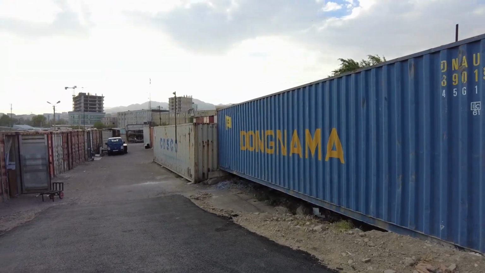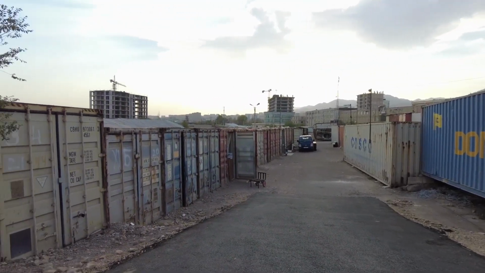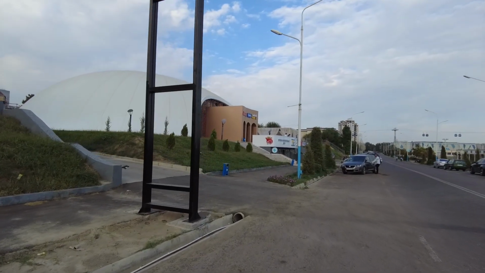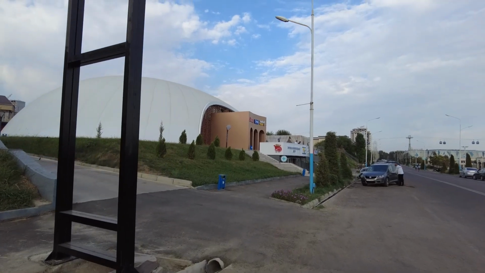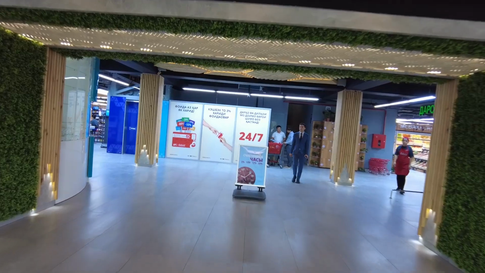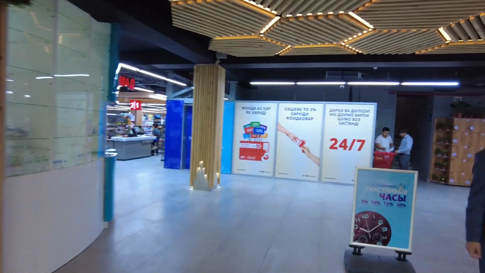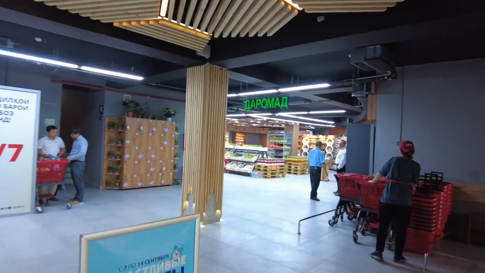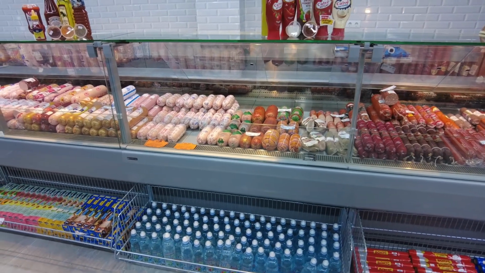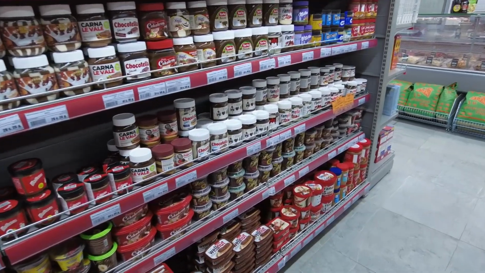This is the Juma Bazaar in Khujand. It's all made of containers. This is supermarket Yofar. According to reviews, this has the best selection of items in all of Khujand. Let's check. This one, see, a supermarket. Okay. Looks great. Let's see. Chocolate spread. Okay, confirmed, it's a good place. A lot of selections. I bought some things also.